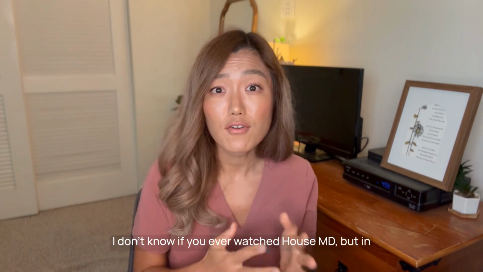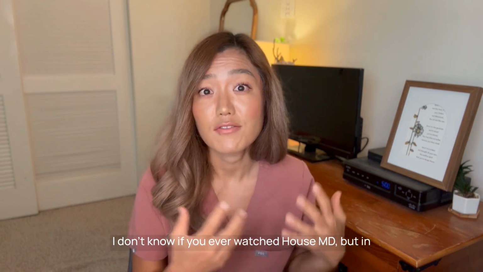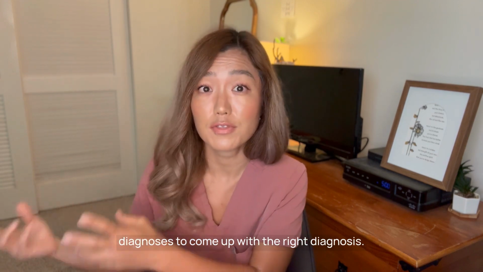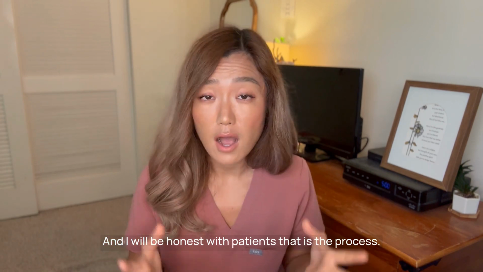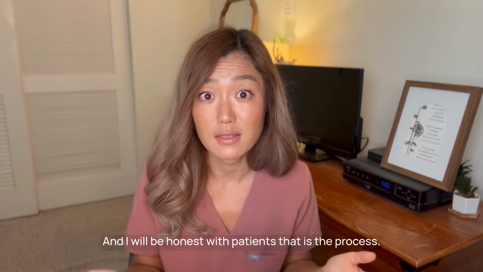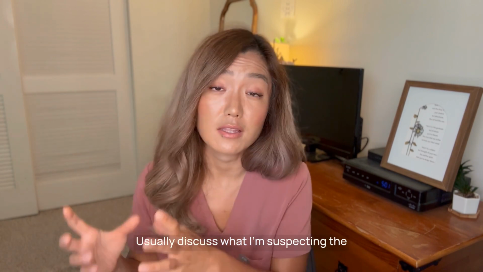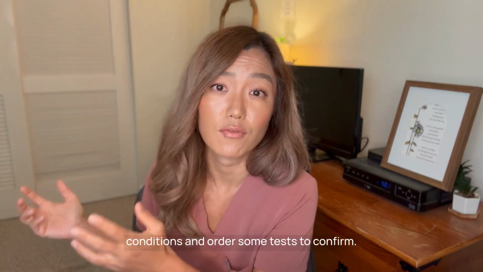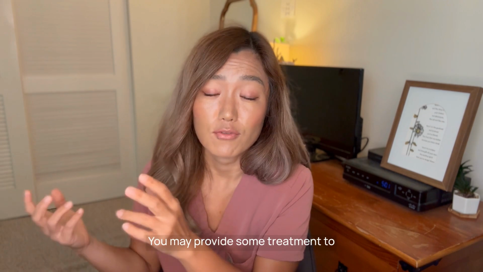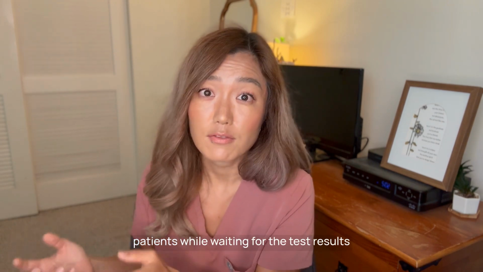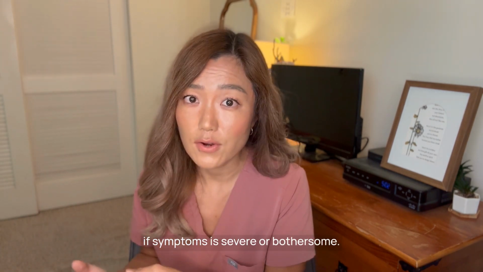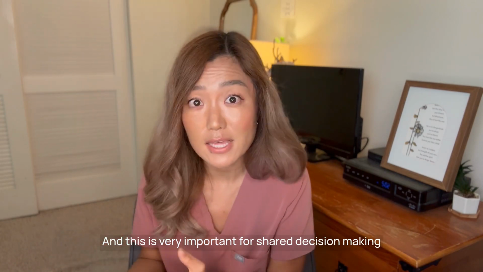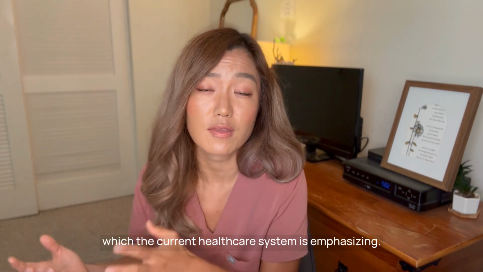I don't know if you ever watched House MD, but in certain cases, you have to go through differential diagnosis to come up with the right diagnosis. And I will be honest with patients, that is the process. I usually discuss what I'm suspecting the most, but also that I'm thinking of some other conditions, and order some tests to confirm. You may provide some treatment to patients while waiting for the test results if symptoms are severe or bothersome. And this is very important for shared decision making, which the current healthcare system is emphasizing.